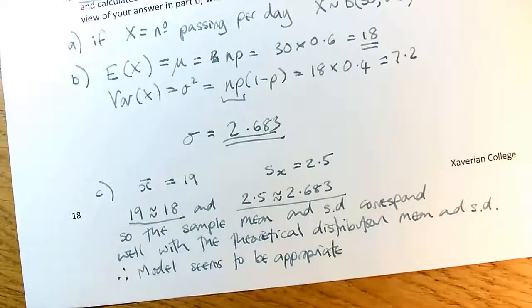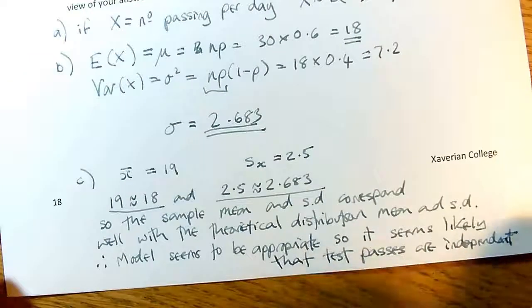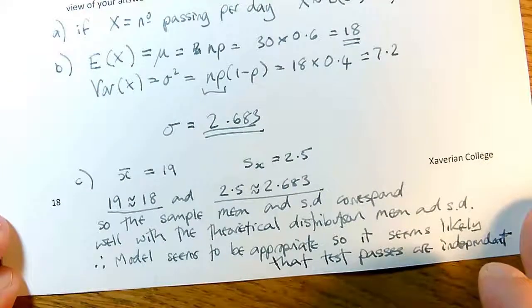So I can't say I've proved that the people are independent, but it seems quite likely that the people are independent of each other in terms of passing the test. Model appropriate, so it seems likely that the test passers are independent. So I've given a full comment on that.